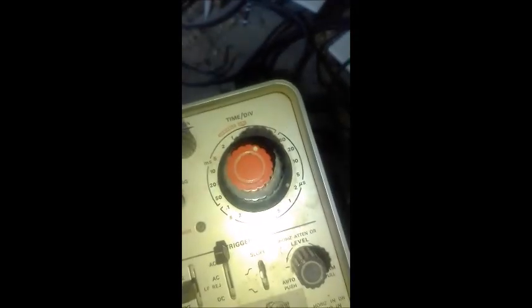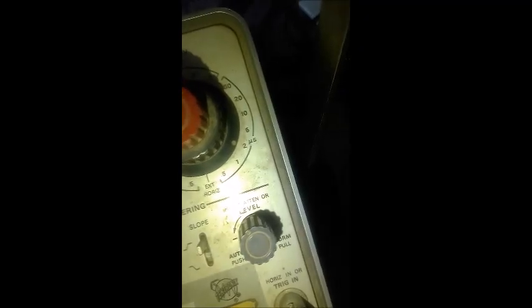Now I am going to try to calculate the frequency of that circuit, so let me adjust the positioning there.